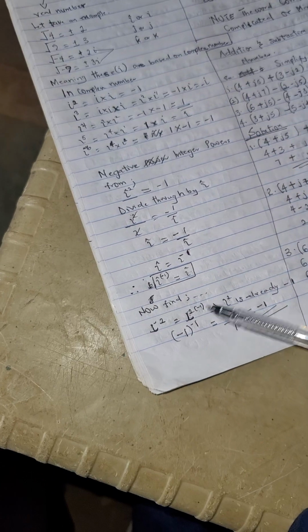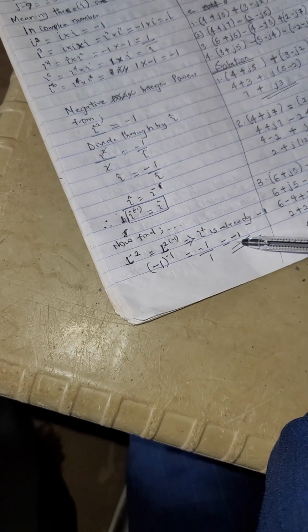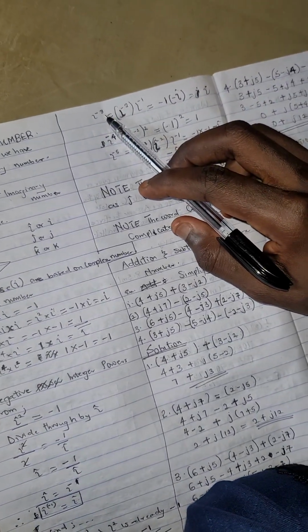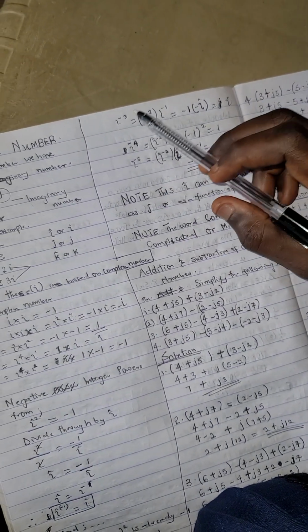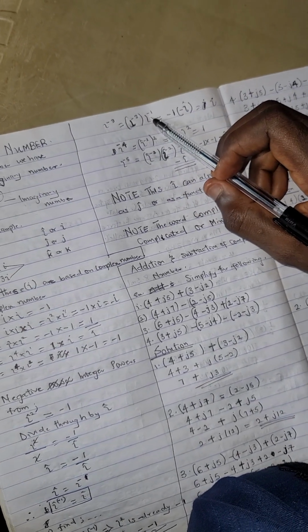From this, you know it is minus 1. So this one is minus 1 raised to power minus 1. We now have minus 1 over 1, so we now have minus 1. I hope you understand this. Now, j to the power minus 3. This one, which is minus 3, is going to be j raised to power minus 2 raised to power minus 1.